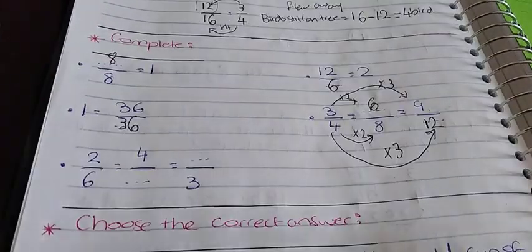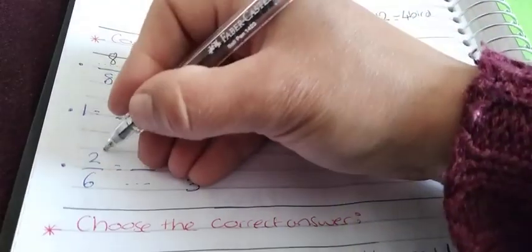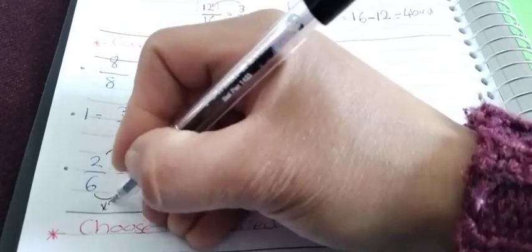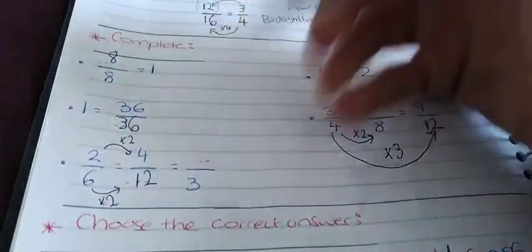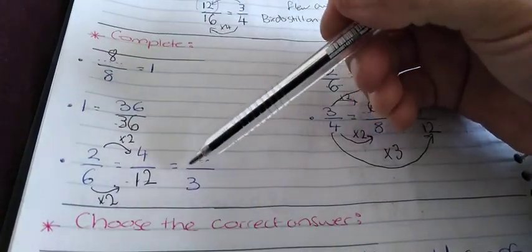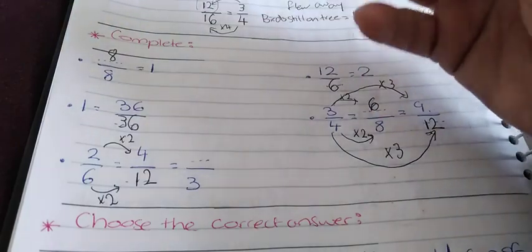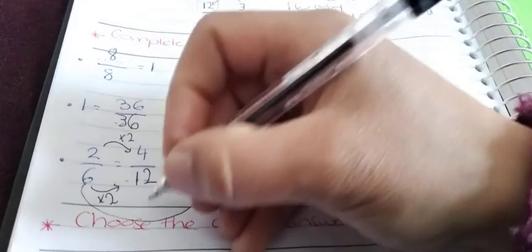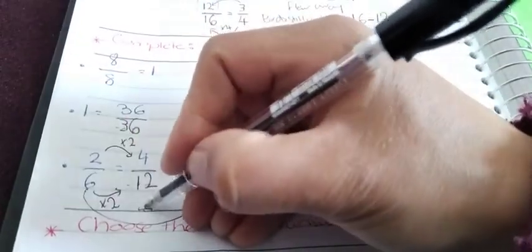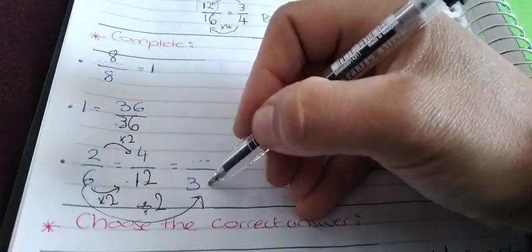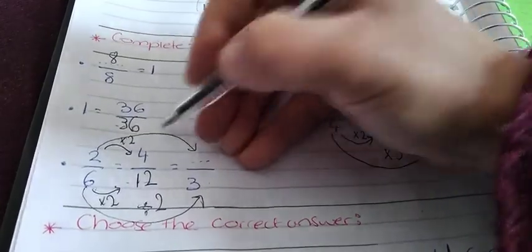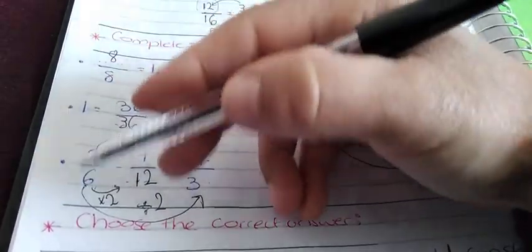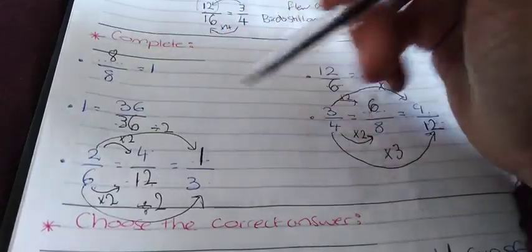2 over 6 equals 4 over what? Here we multiplied by 2. So we multiply the 6 by 2. It is equal to 12. Then we want to know it's equal to which number over 3. So if we divide the 6 by 2, 6 divided by 2 equals 3. So we divide the 2 by 2. 2 by 2 equals 1. So 2 over 6 equals 4 over 12 equals 1 over 3.